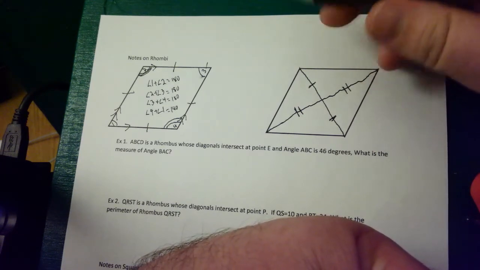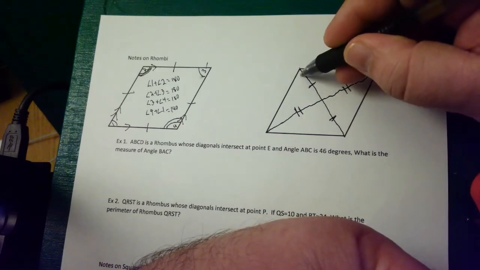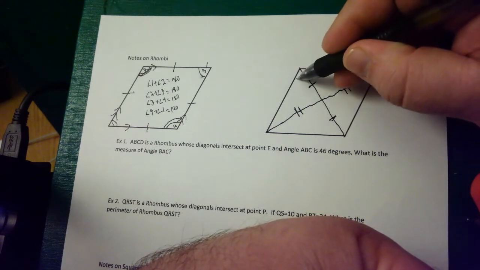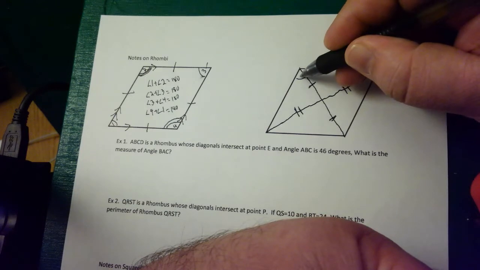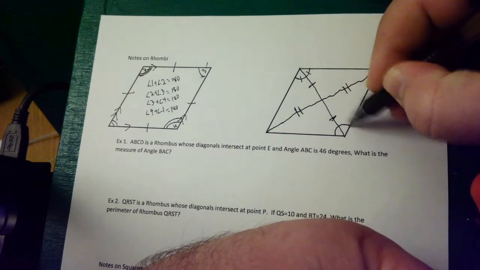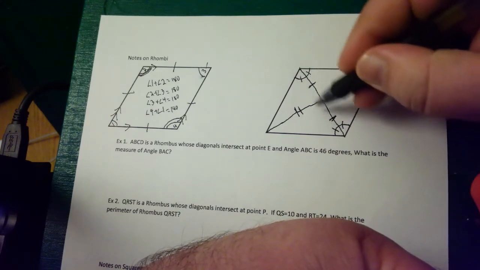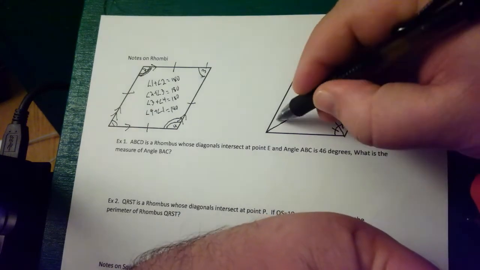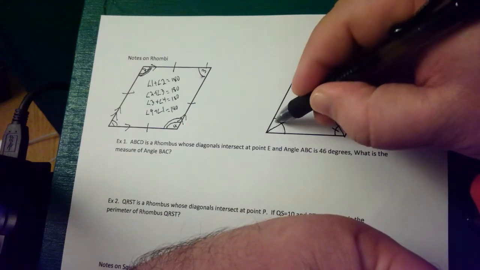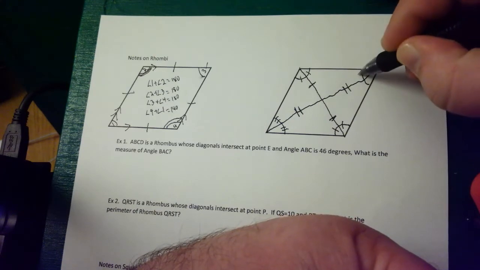First of all, this diagonal here bisects this angle. And what happens is these two angles are the same, but since this angle is the same as that angle, all 4 of these angles are the same. And all 4 of these angles, those two and those two angles, are the same.